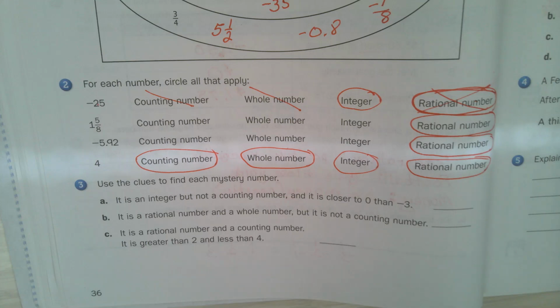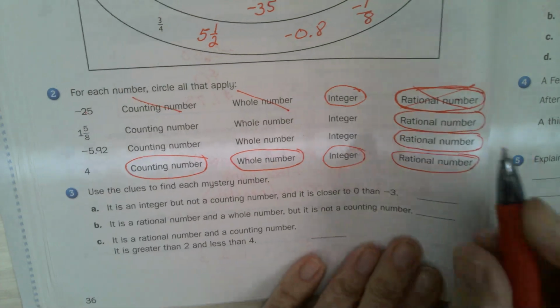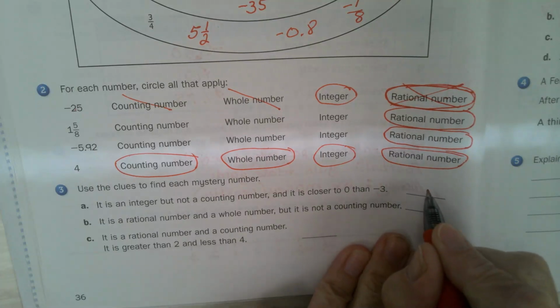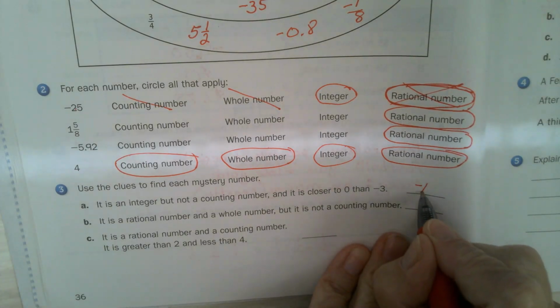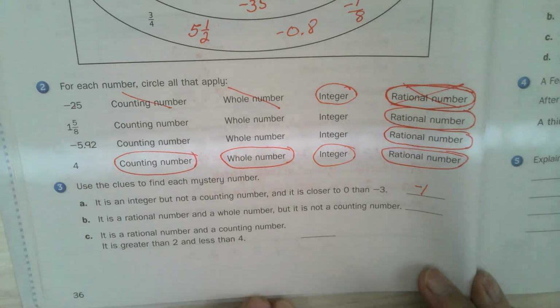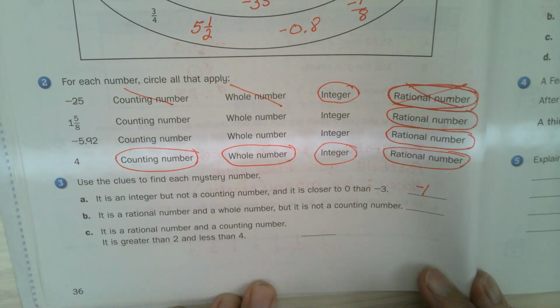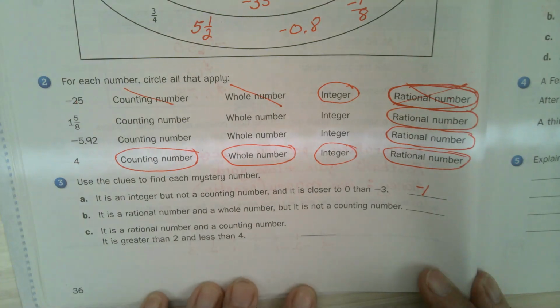It is an integer, but not a counting number, and it is closer to 0 than to -3. It's going to be -1 because it's closer to 0 than -3. -2 would be closer to -3 than 0.